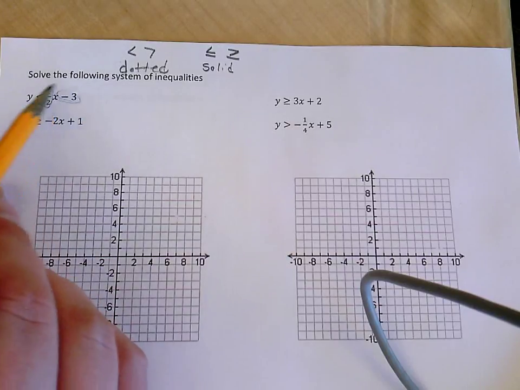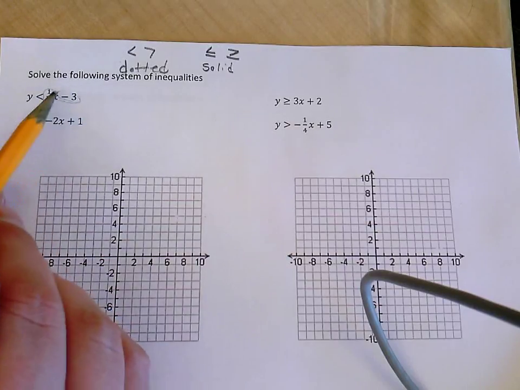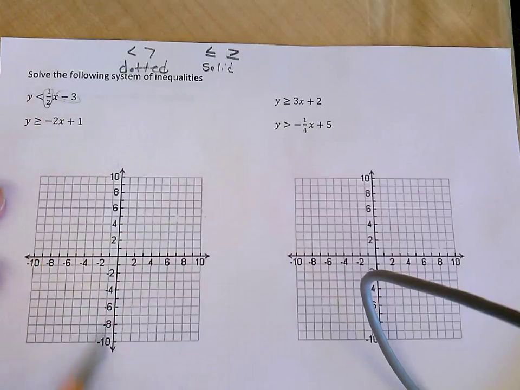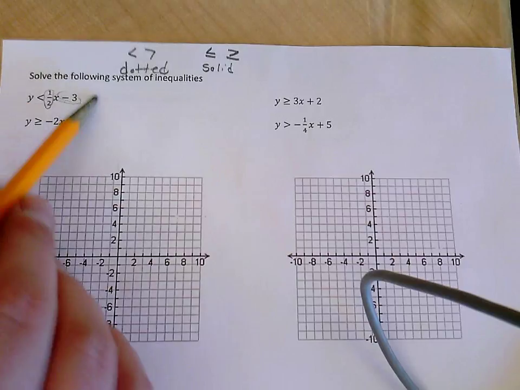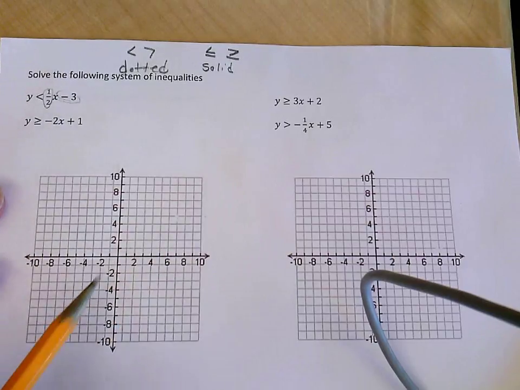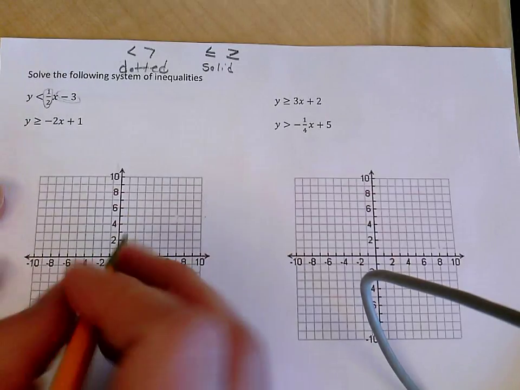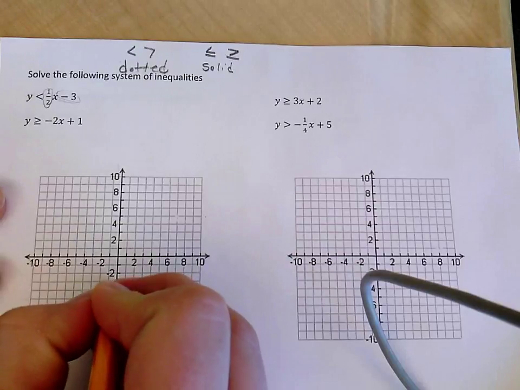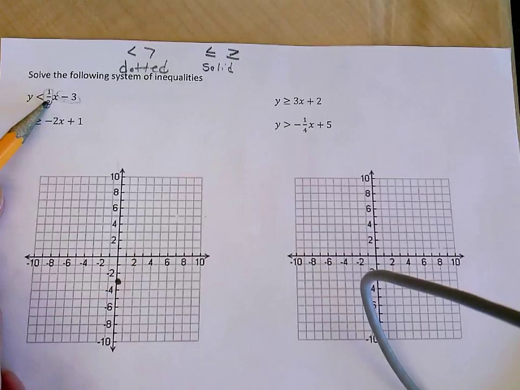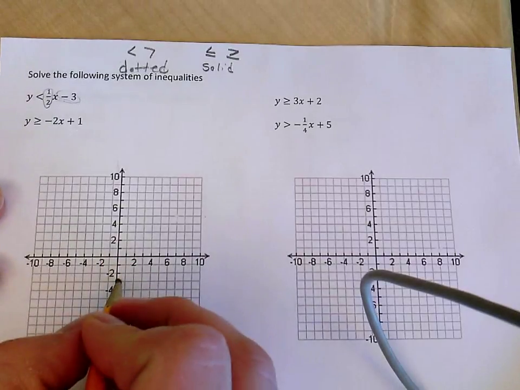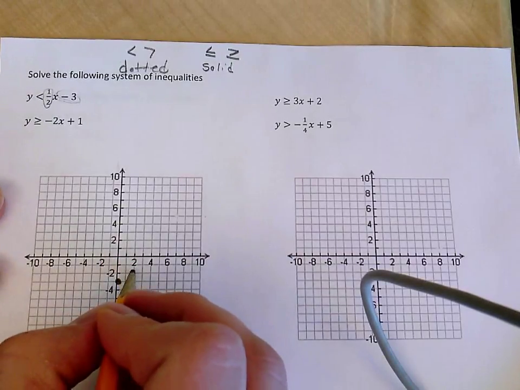You always start with the y-intercept. That's this number right here. The y-axis is right here. What it's saying is that at -3, this line that we're creating is crossing the y-axis right there. So I'm going to start where the y-axis is, at -3. Now my slope tells me to go up 1 over 2. So I'm going to go up 1 over 2.